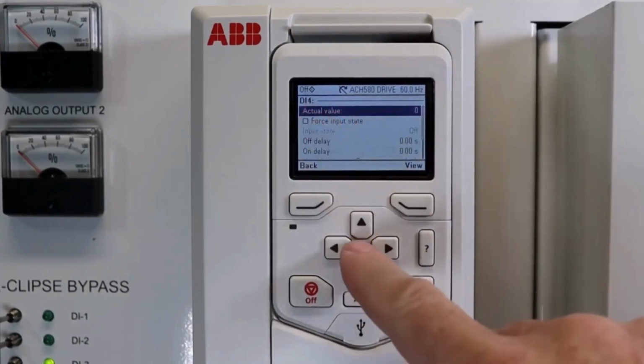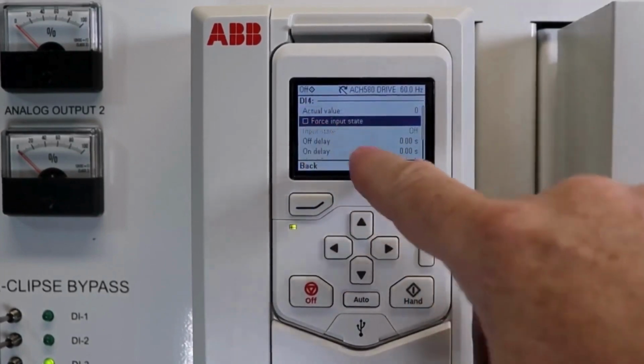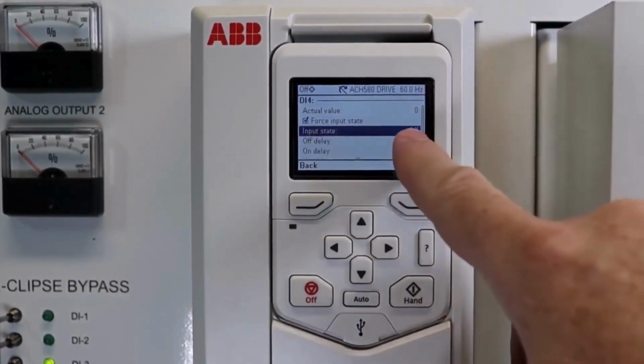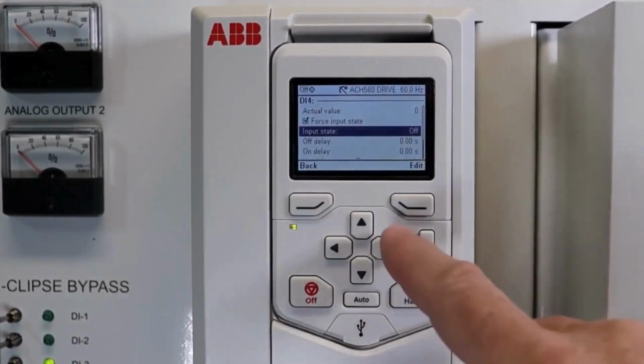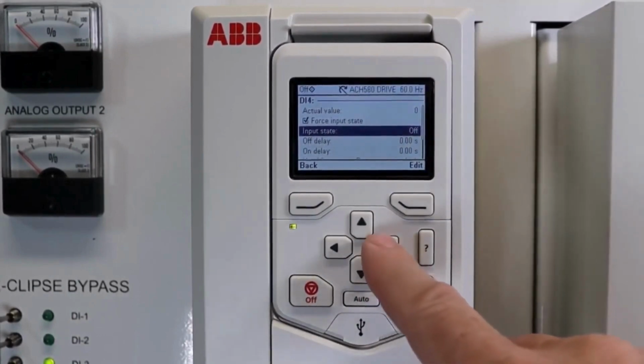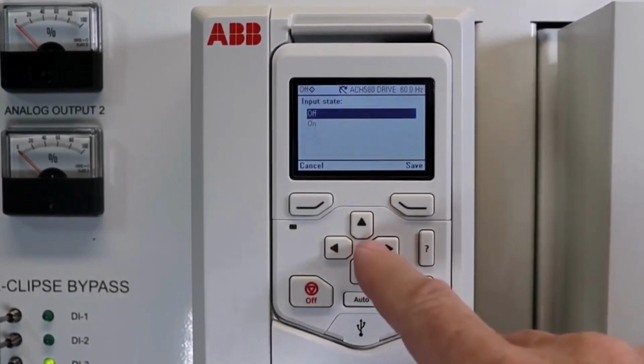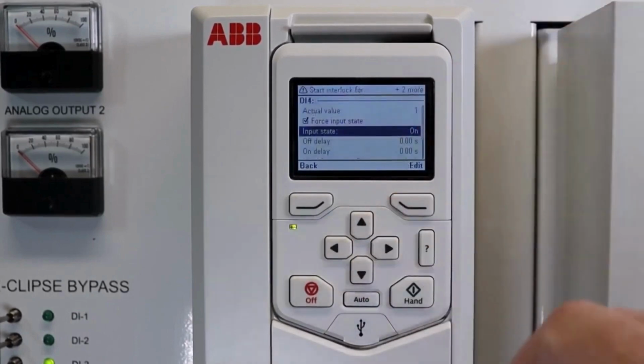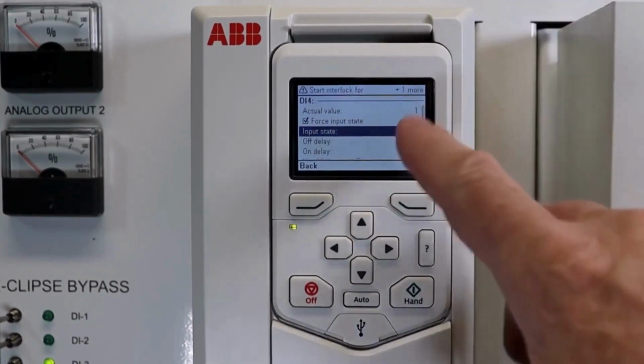From there, I'm going to go to force the value. I want to force the input value state. Hit select, and then the input state, I want to force it to on. Right now it's currently off. So I'm going to hit right arrow, go to on, hit save, and now it's been forced on. As far as the drive is concerned, the actual value now is 1.